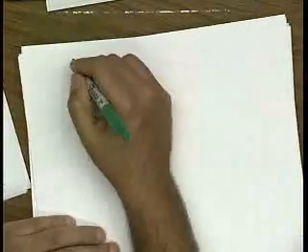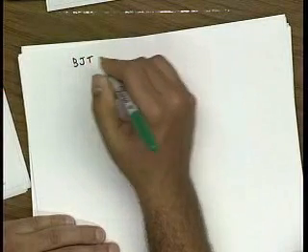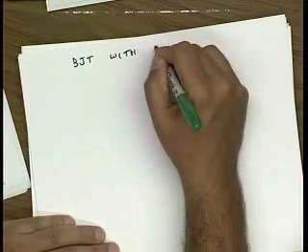Okay, let's get back to circuits. So let's look at how we actually create this stable bias.